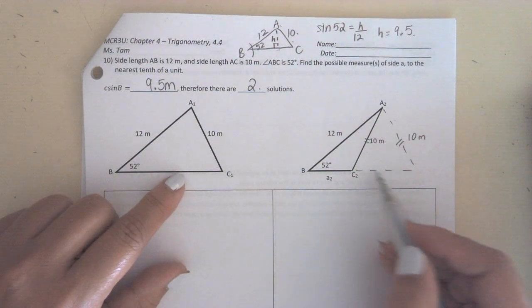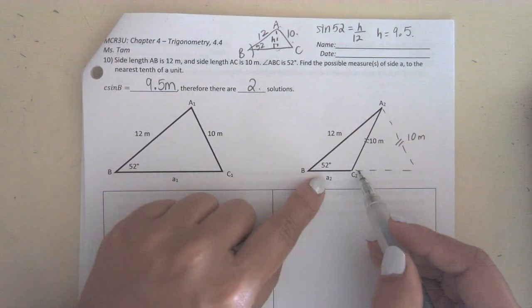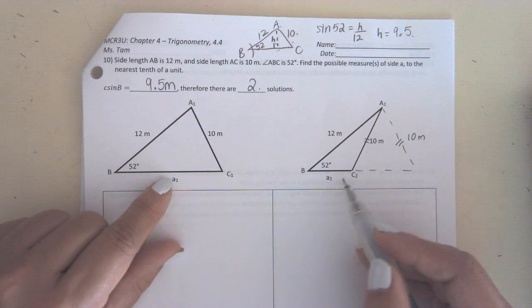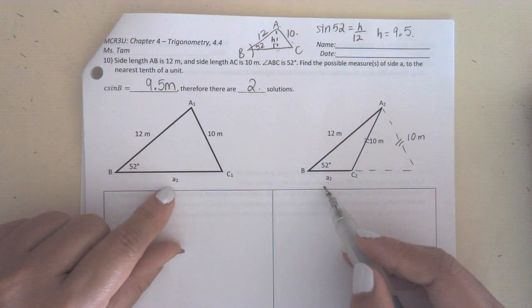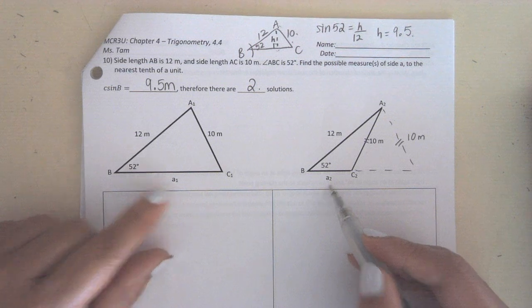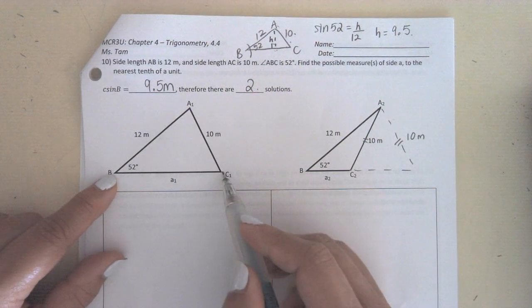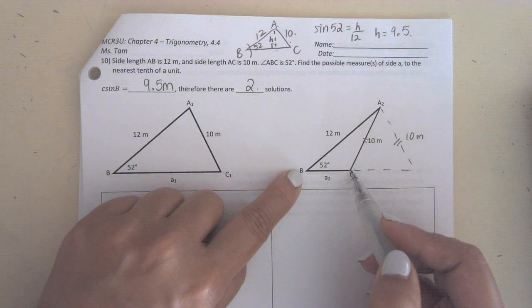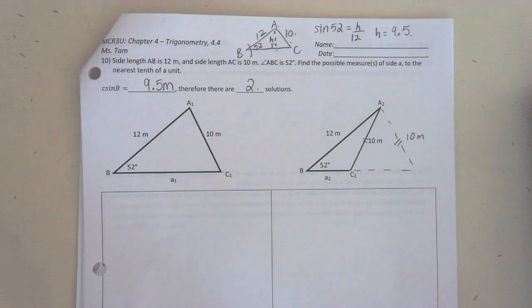I can draw a second triangle with all of this information still being true, but I will have two different answers for A. For this triangle, I'll have one solution. For this triangle, I'll have a second solution. So that's the reason why this is called an ambiguous case. It's ambiguous because there's more than one possible solution.